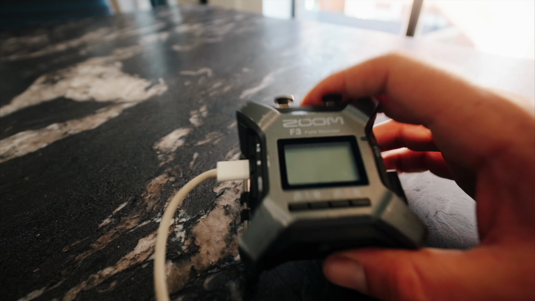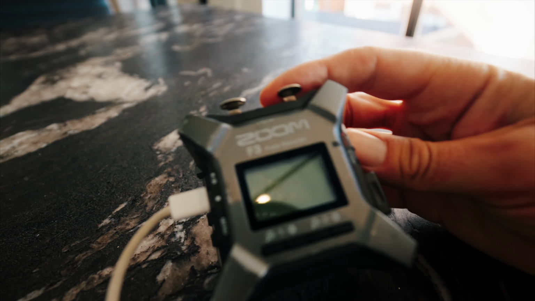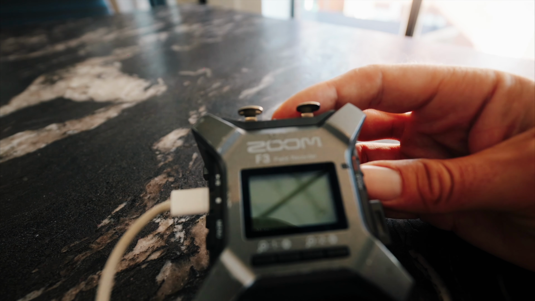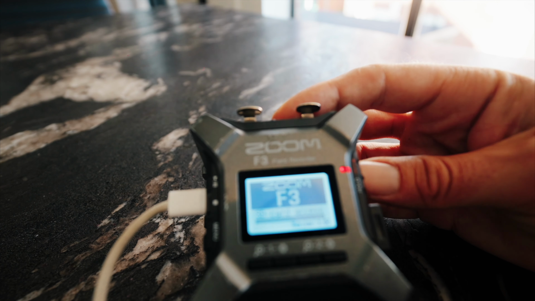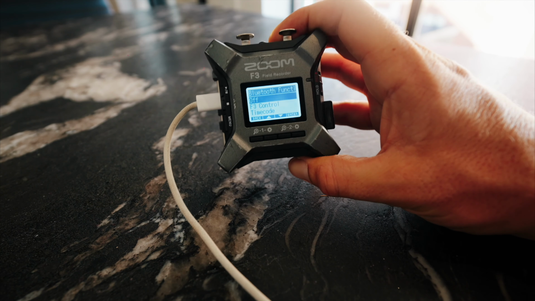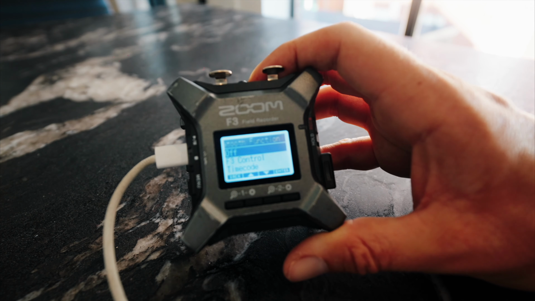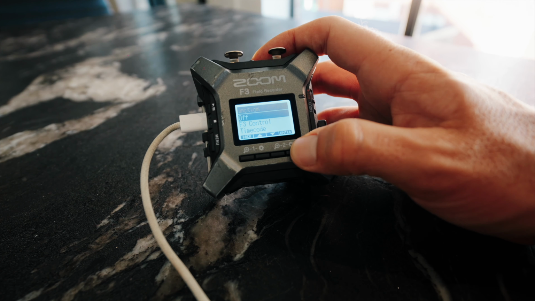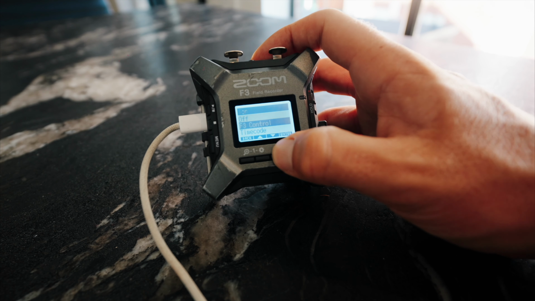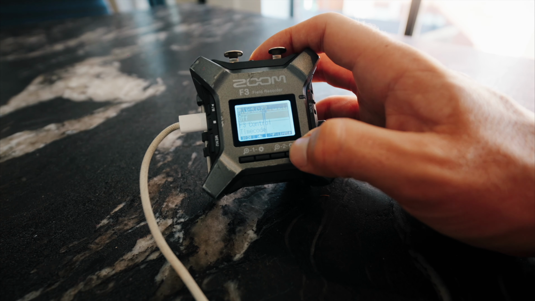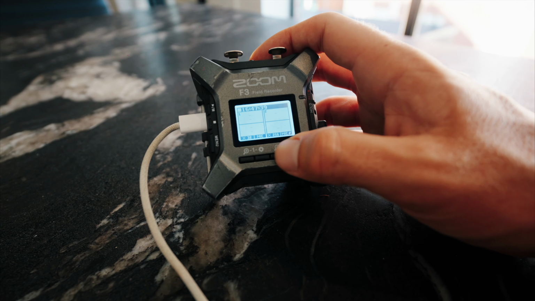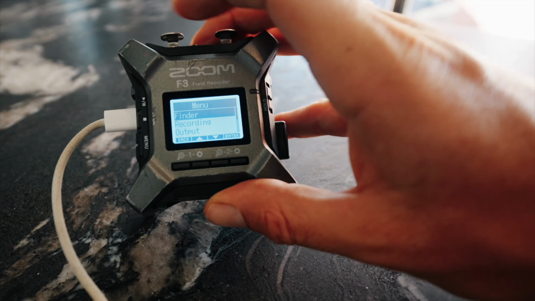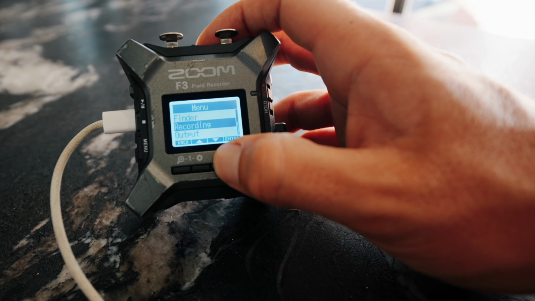In terms of setting it up on my Zoom F3, you would connect the shotgun mic, and here I just have it directly into the device. You can also record using a cord connected to the shotgun mic. So that's what the Zoom F3 allows you to do, record using your shotgun mic onto your MacBook. You go into the menu system, click down 4 times, and then click on your input connection.